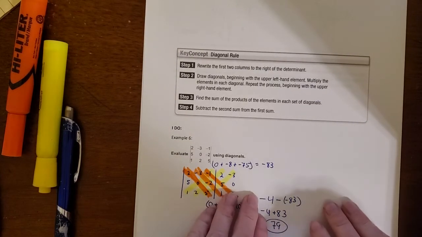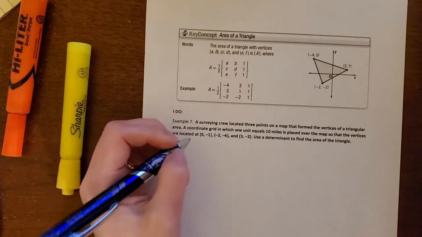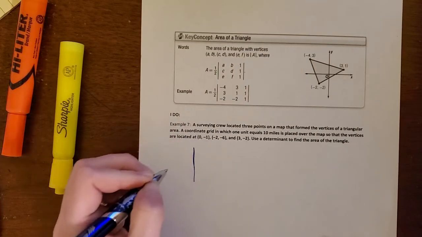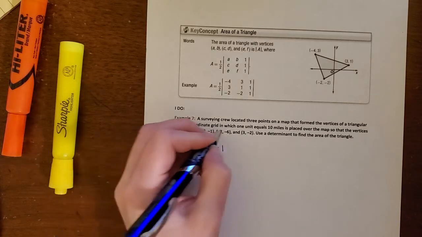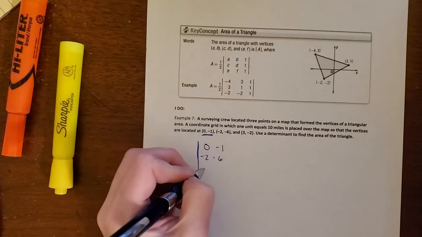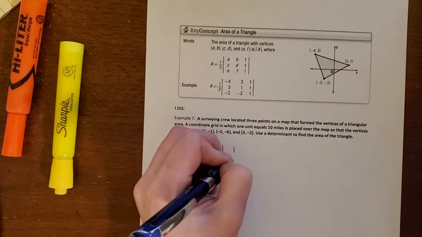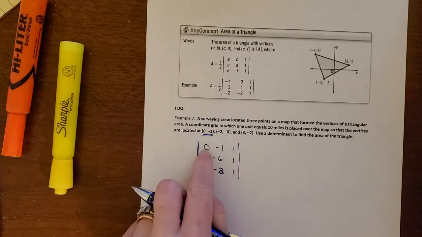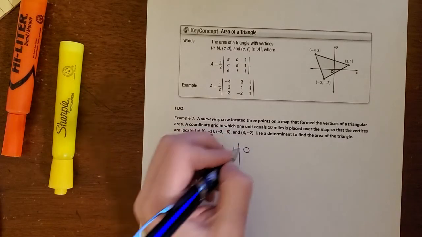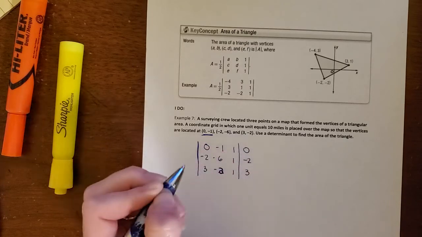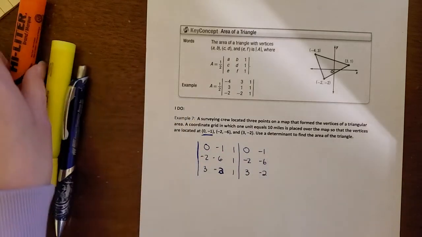And then the last section is the area of a triangle. Again, we're going to repeat this. To do the area of a triangle, for those of you who didn't catch on last week, you take the coordinate and list it 0, -1. And then you take the next coordinate, -2, -6, and the next coordinate 3, -2, sorry. And then you put 1s after each of them. So these are the 3 coordinates. It doesn't matter what order you list them. And then you do the same thing, diagonal rule. So we're going to put the 0, the -2, and the 3, the -1, the -6, and the -2, and we're going to multiply on our diagonals.